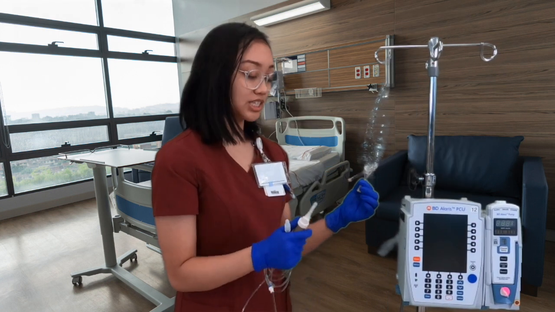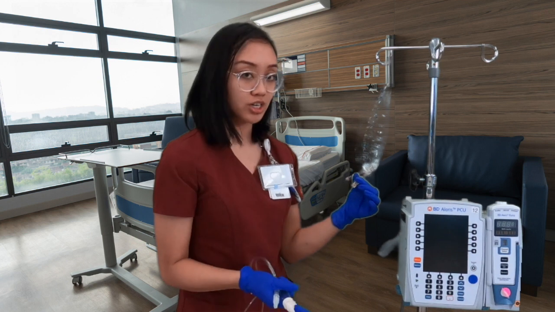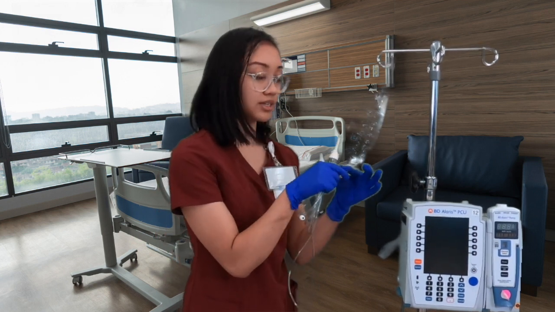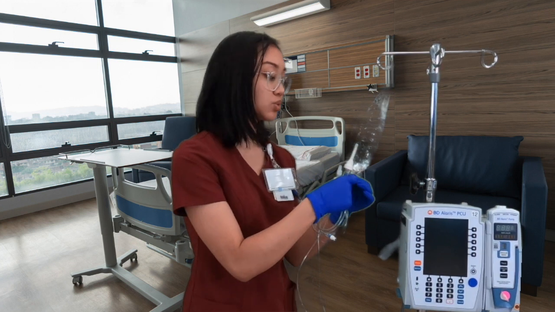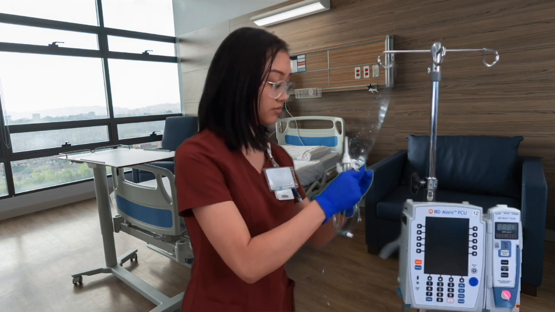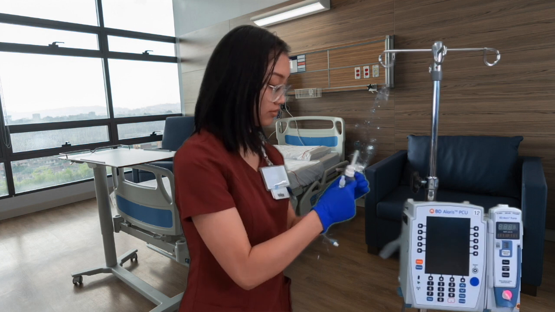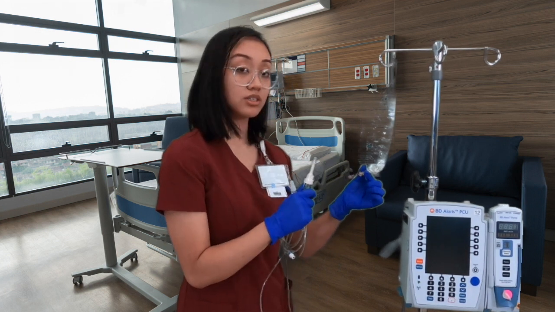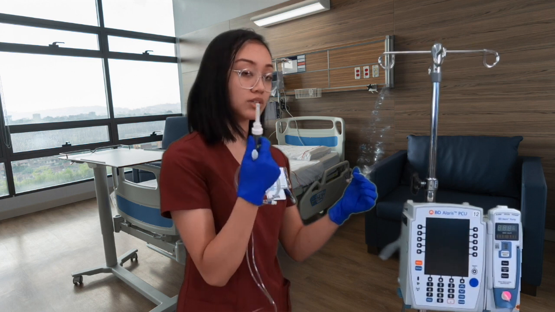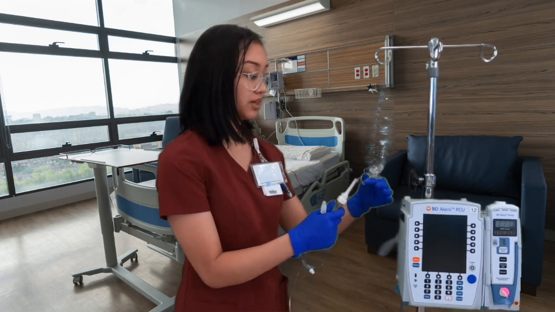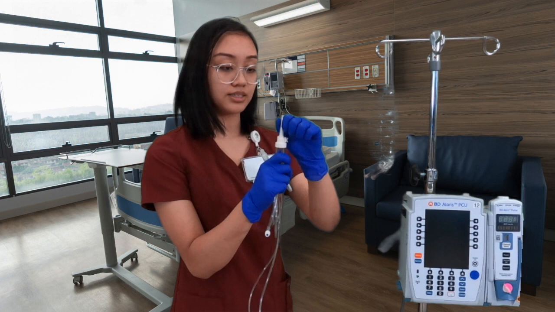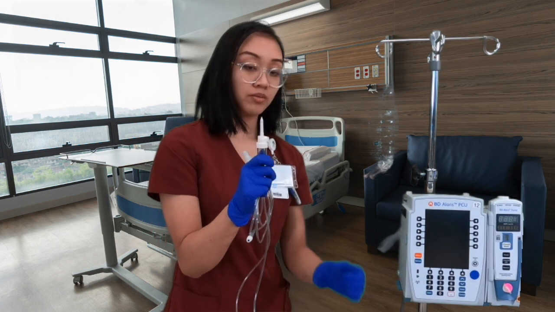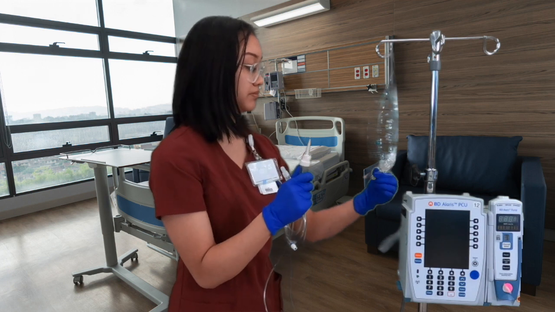All right, so let's get to spiking. I have a trash can below me, so I'll be discarding things as we go. First, again, we have the wing, so we're gonna twist off. And it comes off, and that goes in the trash. Make sure this also stays clean, because remember, we're spiking this bag. The next thing I'm gonna do is take off the cap, making sure not to touch the tip.